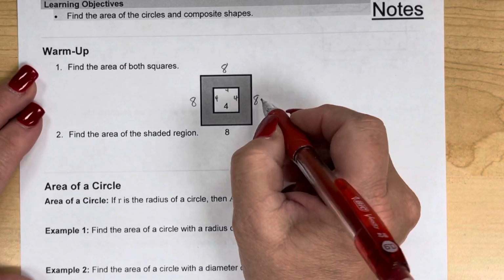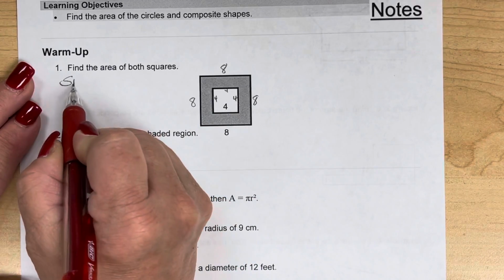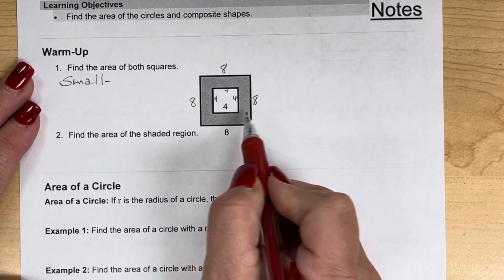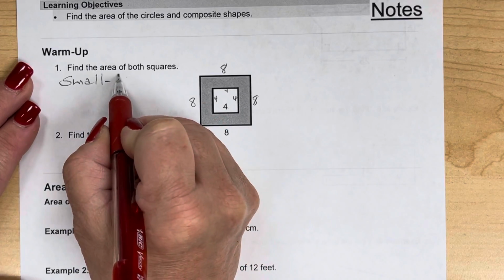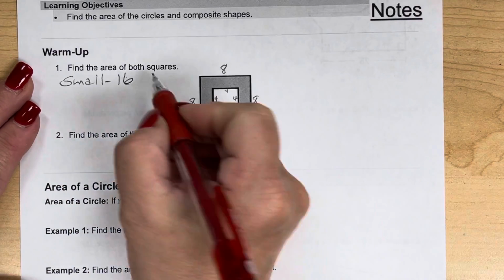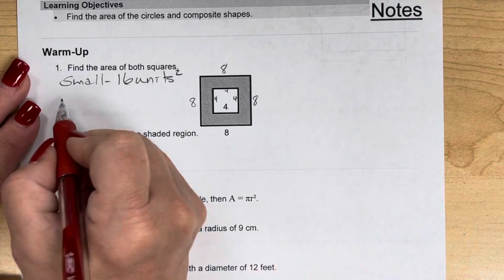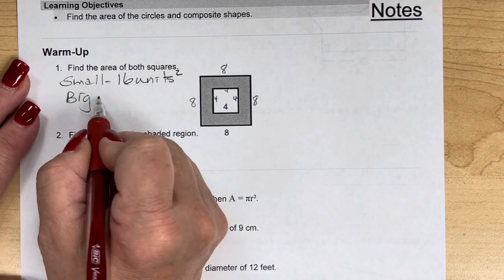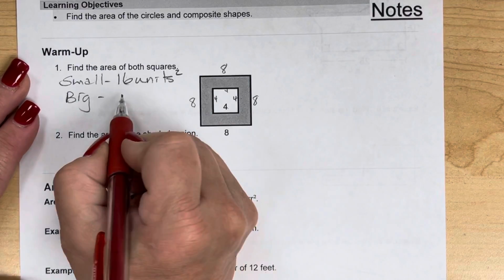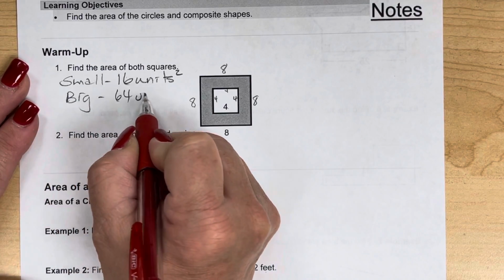Okay, so I'm just going to put small and big. So for the small one, it would be 4 times 4, which would be 16 square units, because you are finding area. And then for the big one, it would be 8 times 8, which would be 64 square units.